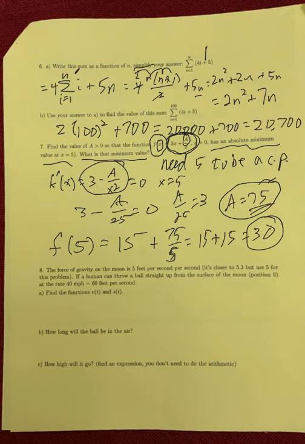All right, problem number 8. This is exactly like the ball throwing problems we did, except the acceleration, the gravitational force, is different. And like I said, my research says it's closer to 5.3, but to make the arithmetic easy, I should have probably said 6 to make it even easier, but that's okay. So the acceleration, again, because it's gravity and it acts downward, and we like to think of distance above as positive, we need a negative value.